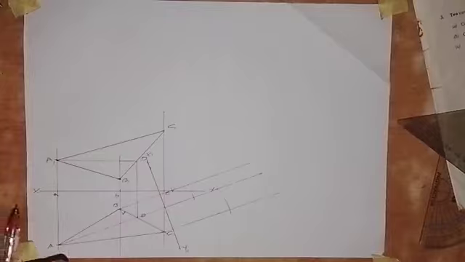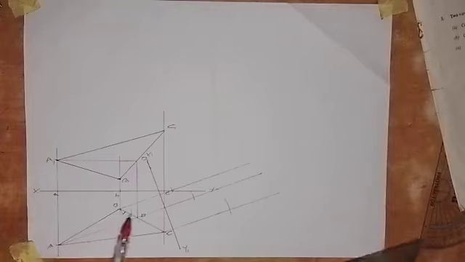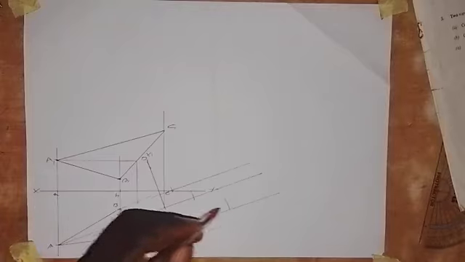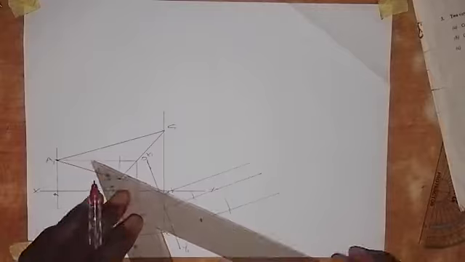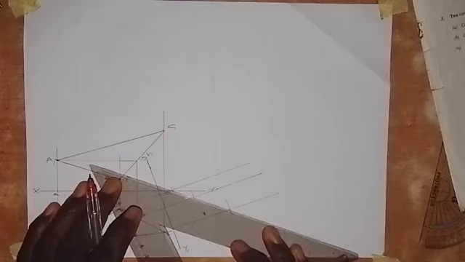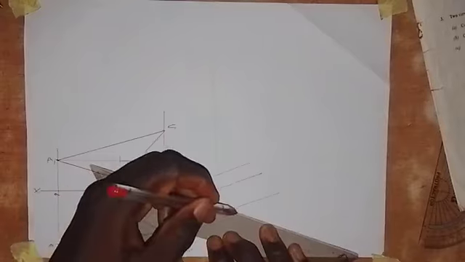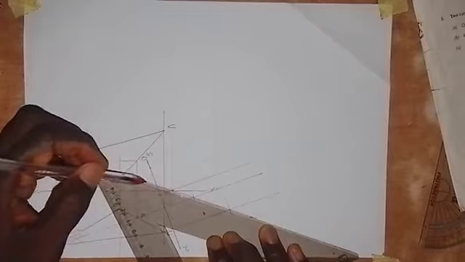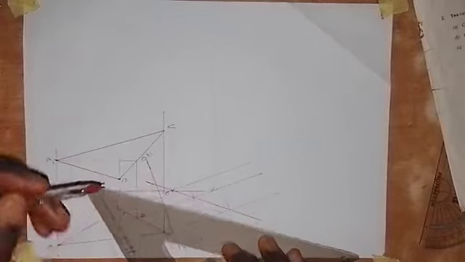What we are to do now is draw a line from this point, passing through this point and through this point. So set your ruler at these three points like this. Then draw this line like this.